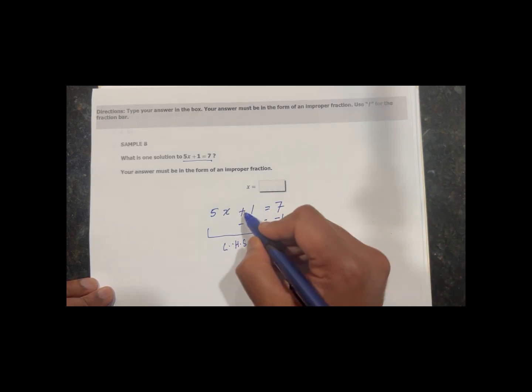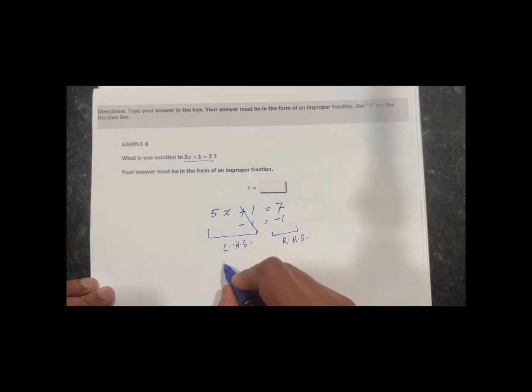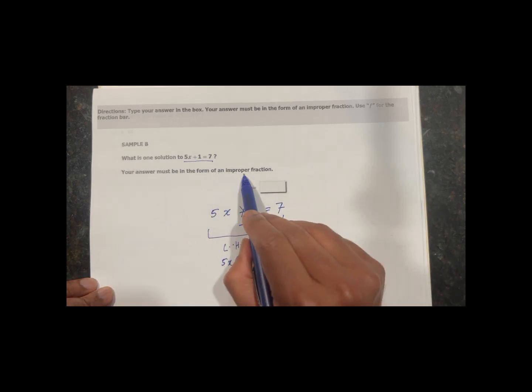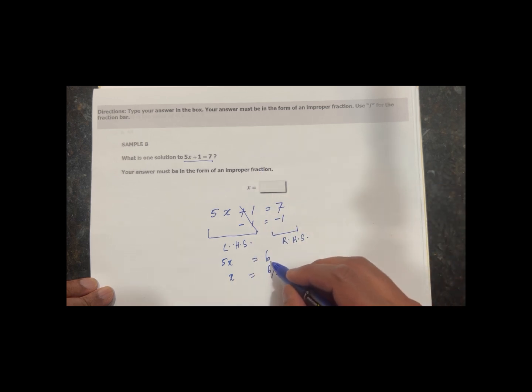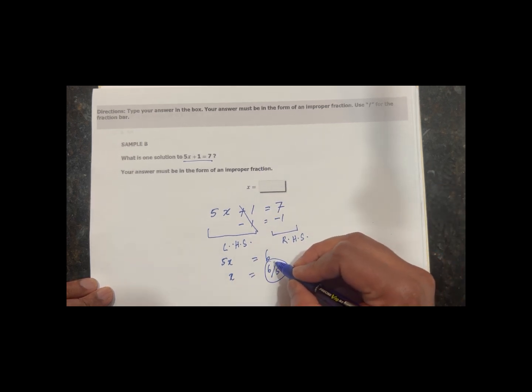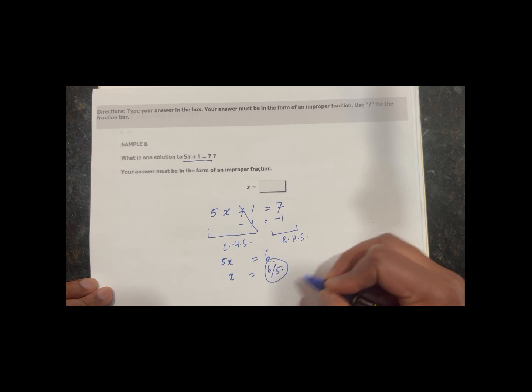So now this 1 goes away. So 5x is equal to 7 minus 1, which is 6. X is equal to 6 divided by 5. Your answer must be in the form of an improper fraction. Take a look at this. This is an improper fraction. An improper fraction means the numerator is greater than the denominator. So remember that. Okay, let's get to the next one.